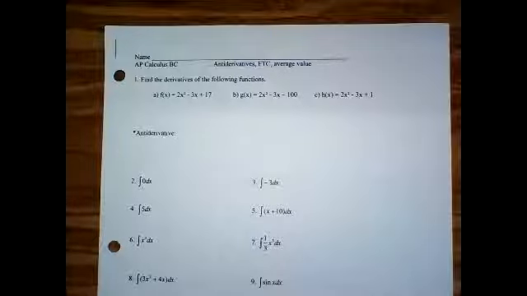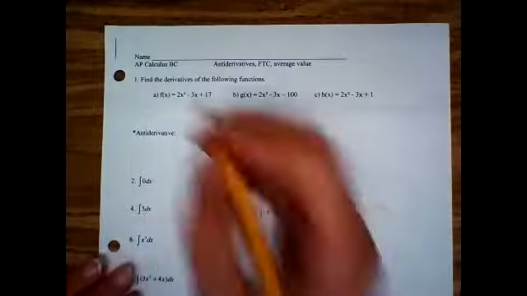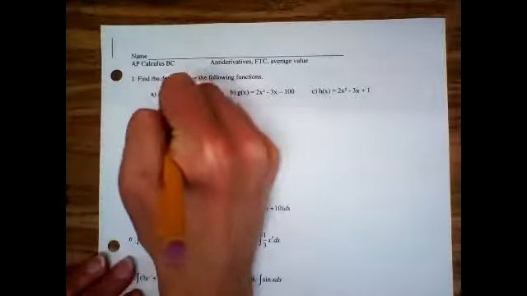Right, so what I want you to do for 1, A, B, and C is find all those derivatives. Find the derivatives of each of those. It should only take a second, and then we'll just talk about it real quick.